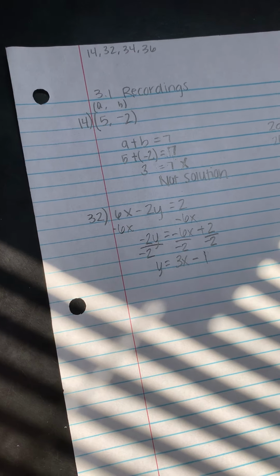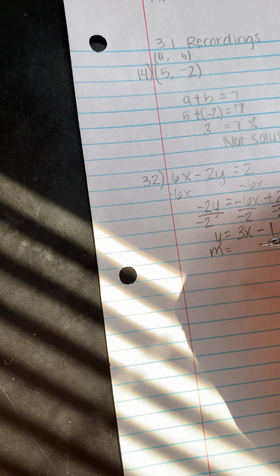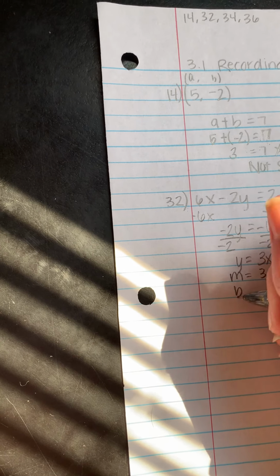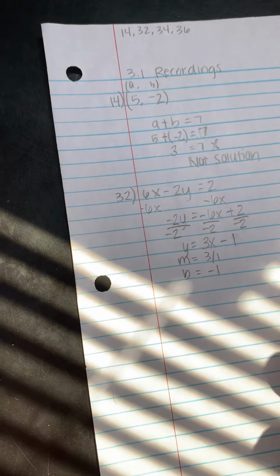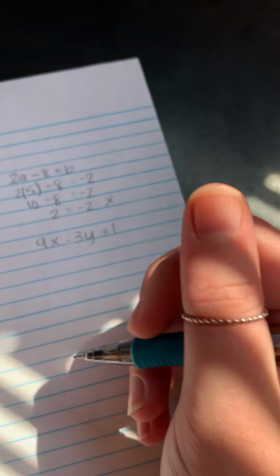Okay, so there's our first one. That means that our slope is 3 over 1, and our y-intercept is negative 1 for the first one. Okay, now moving on to the second one.